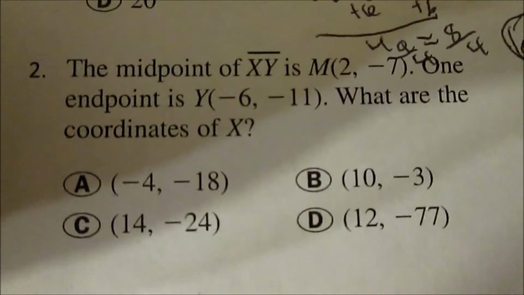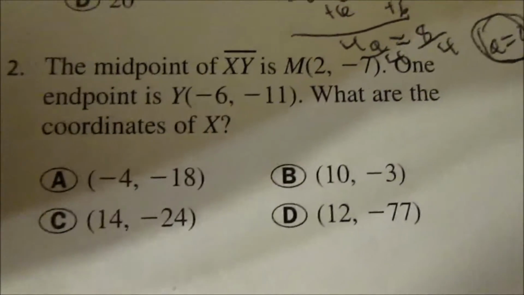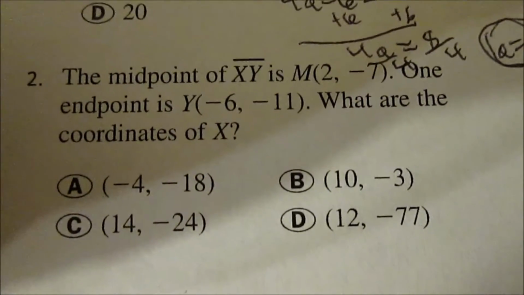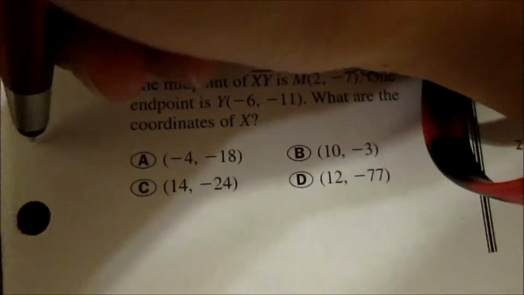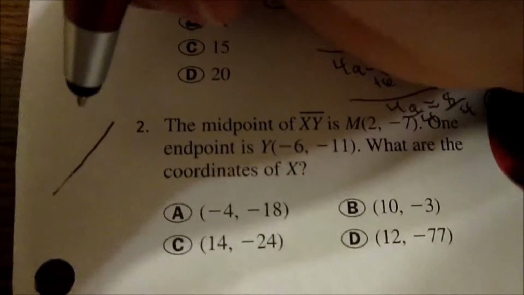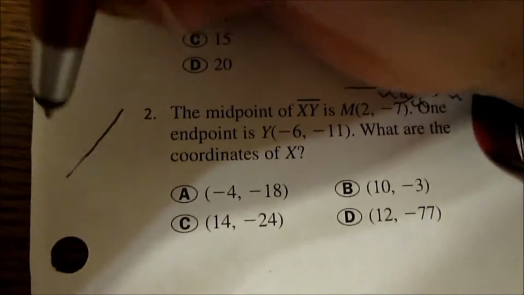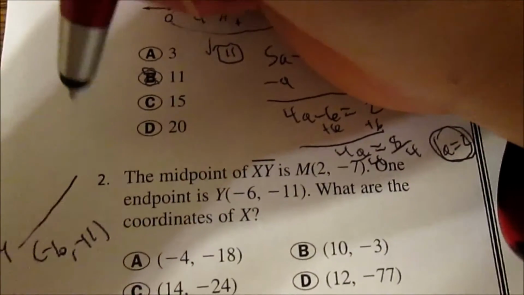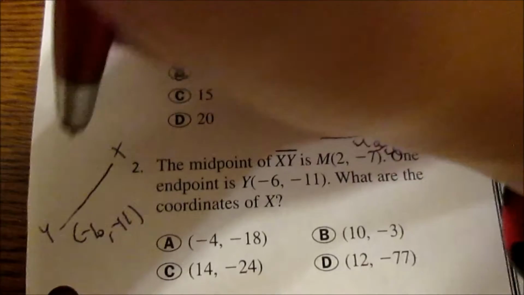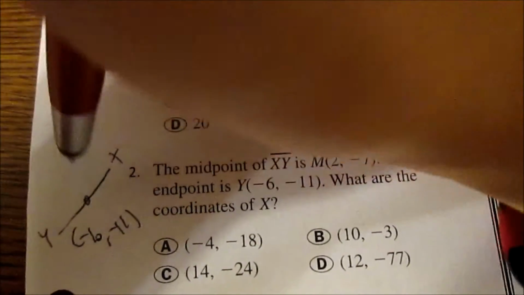The midpoint of segment XY is 2, -7. One endpoint is -6, -11. What are the coordinates of X? So let's draw a segment XY right here, and I have one of the points, Y, which is -6, -11. The other point, X, I do not know, so I put X there. And in the middle is M, which is 2, -7.